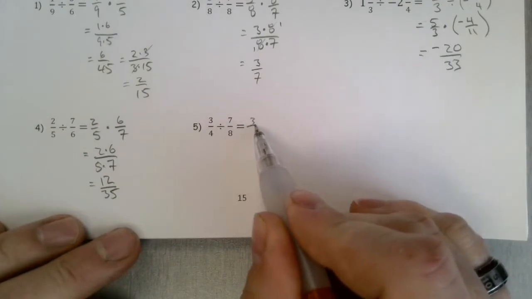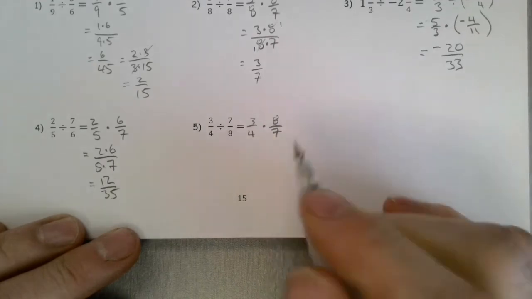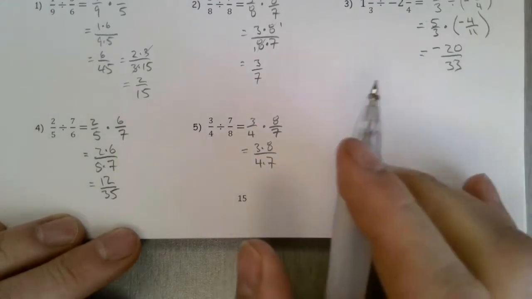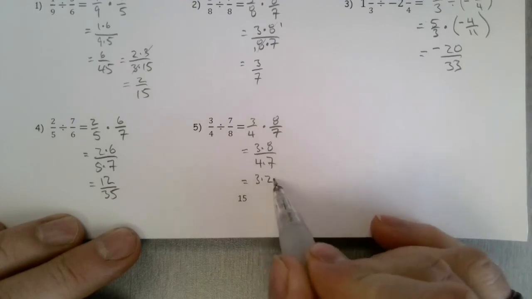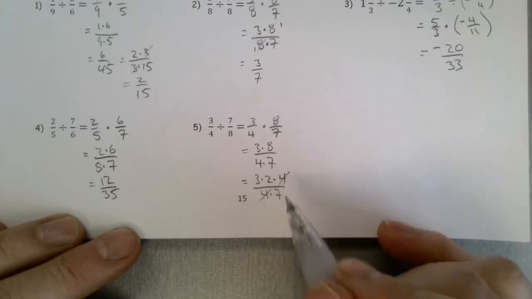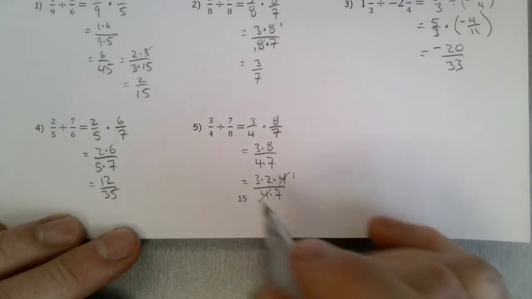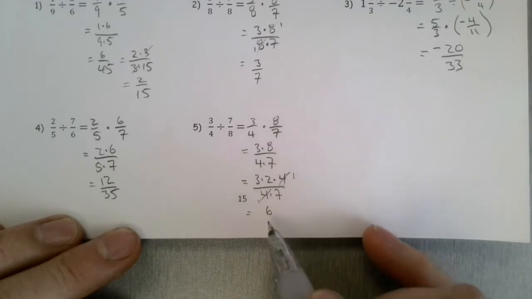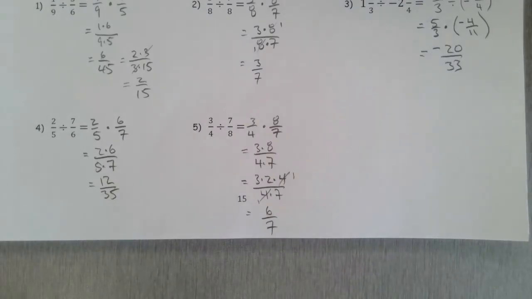And then here, my dividend is 3/4. I'm going to multiply by the reciprocal of my divisor. So 3 times 8 over 4 times 7. And here, I do notice that I can write 8 as 2 times 4. And so with 4 times 7, there is that common factor of 4. 4 divided by 4 is the same as 1 divided by 1. But I'm lazy, and I like working with 1 there. So 3 times 2 is 6, times 1 is 6, and then 1 times 7 is 7. And so that becomes 6/7.